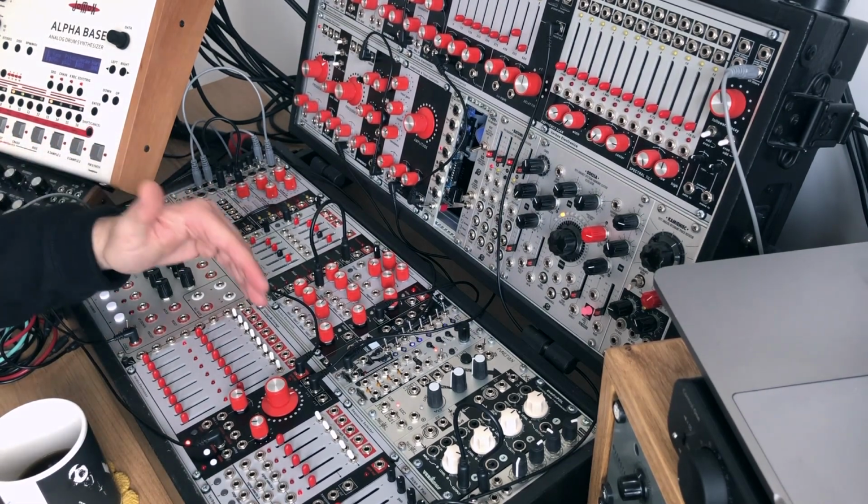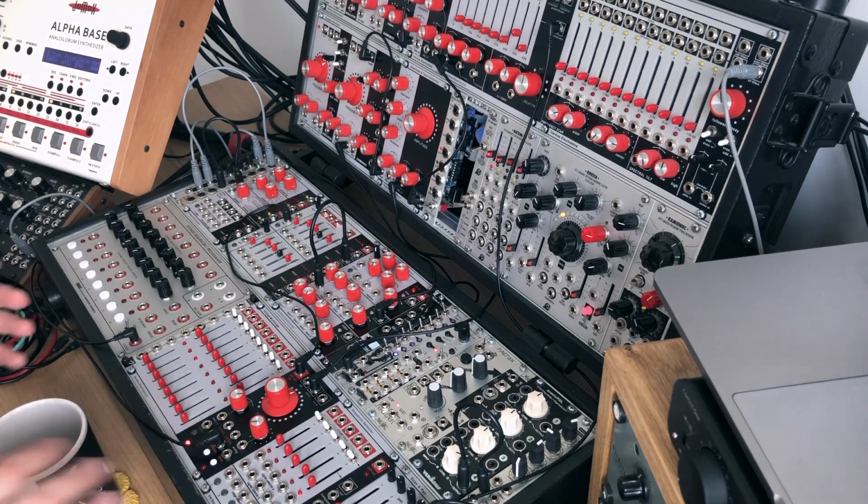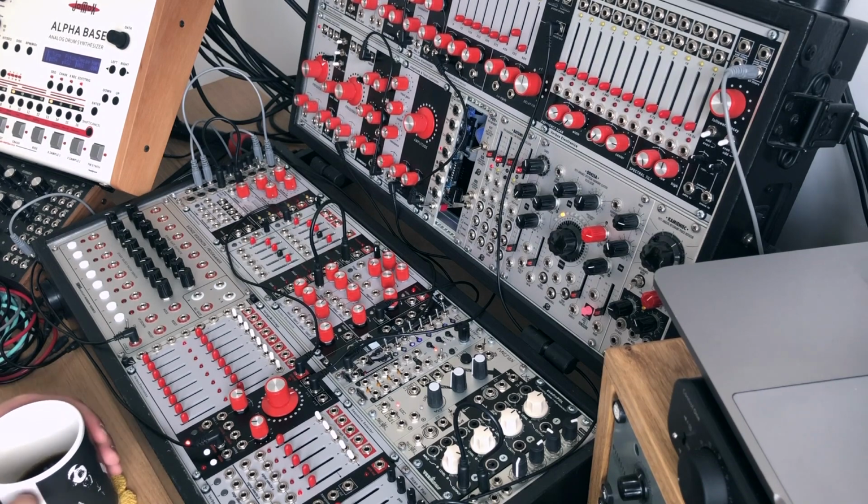There are tons of gates, tons of CV on these two, so you can send modulation all around. It's a great sequencing system for techno, but also plenty of other genres. So yeah.